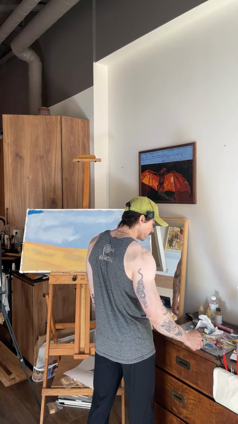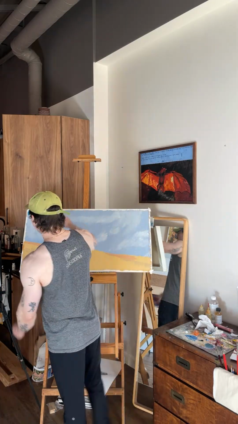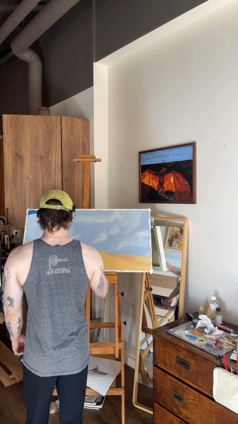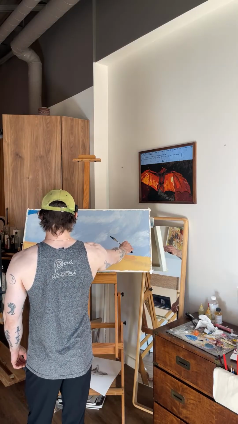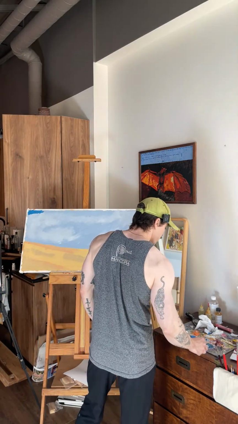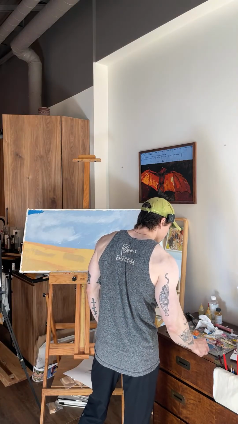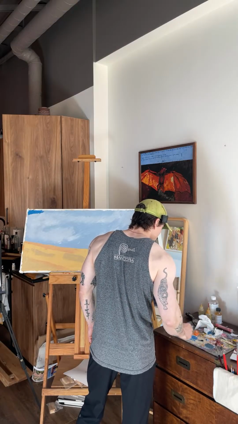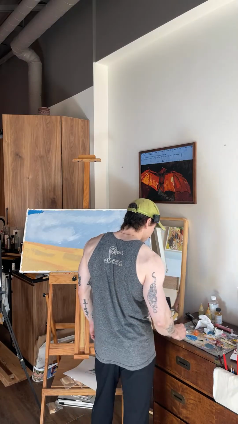Okay, this is looking a little bit better here. A little grayer. That might be a little too dark, actually. I think that's probably okay. Maybe a smidge too dark. We'll go with it. We'll go with it. And no, I am gonna add just a tiniest fleck of white here. Probably need a little more than that.